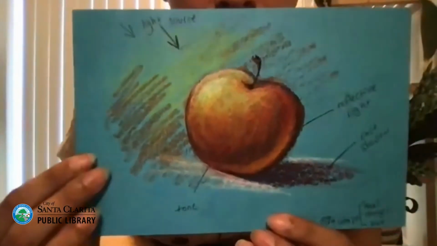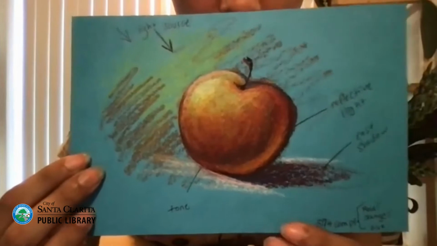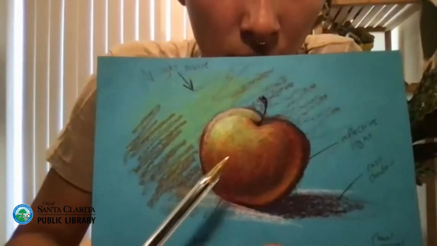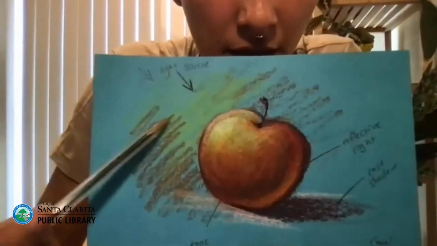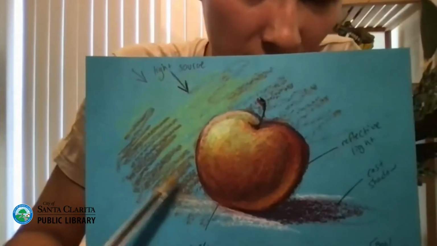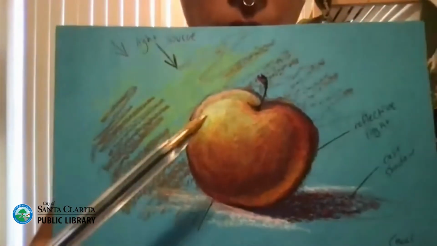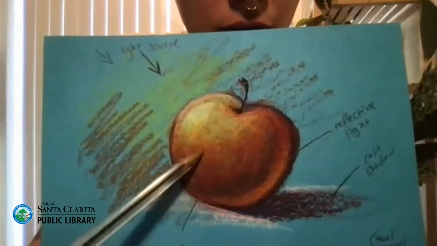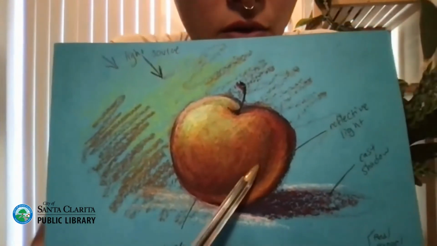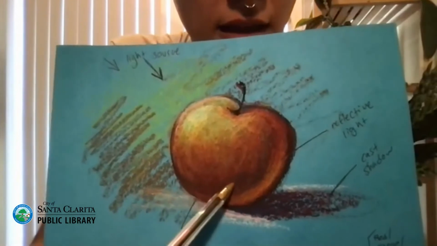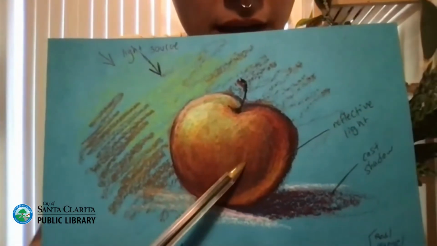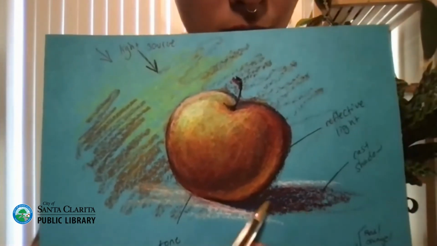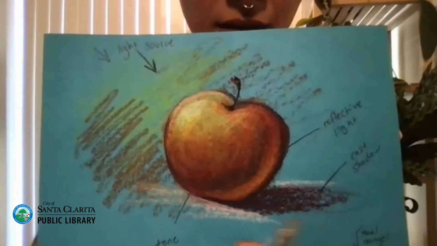Just to break it down, I don't know if you guys can read it. It looks flipped on my screen. But I'm just going to quickly go over some things. Everything that you see within art will almost always have an academic name. So this is considered our highlight. This is considered our tone. This is considered our core shadow, which is a shadow that lies on an object, but it is not the cast shadow. A cast shadow is whatever an object casts off of it.